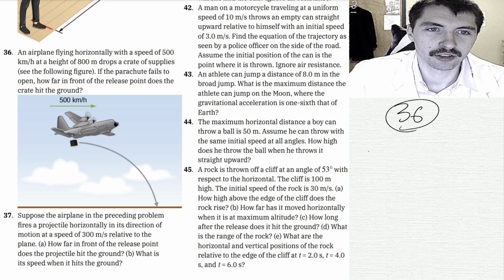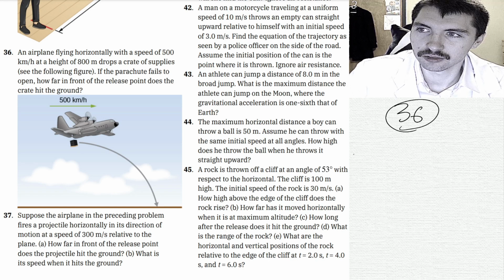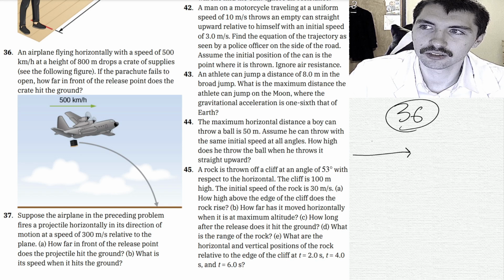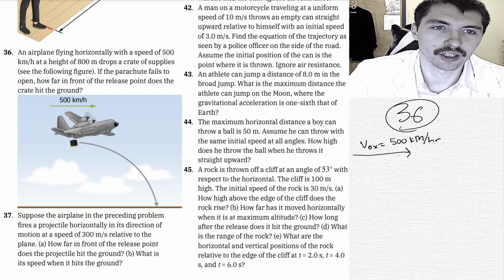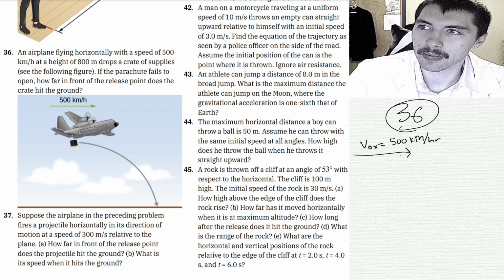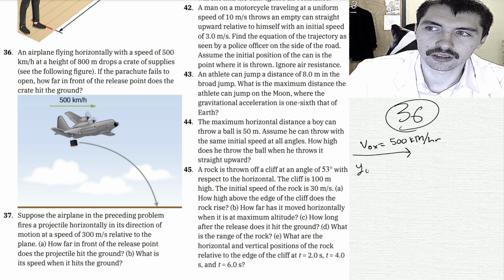Okay, an airplane flying horizontally. So V naught x is 500 kilometers per hour.